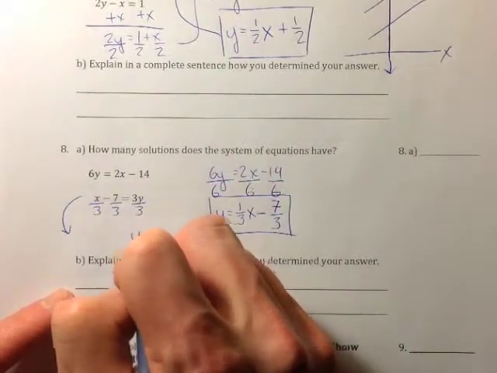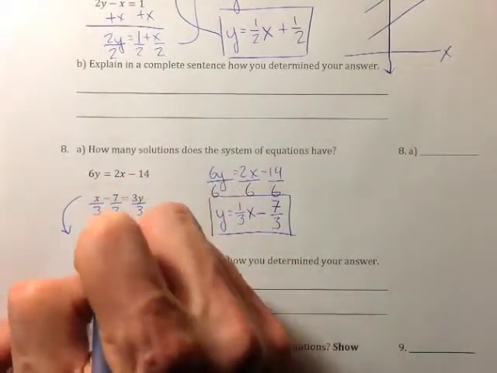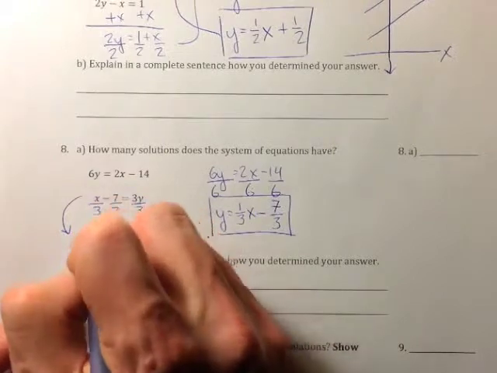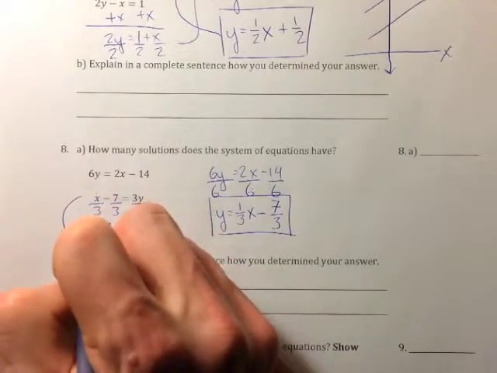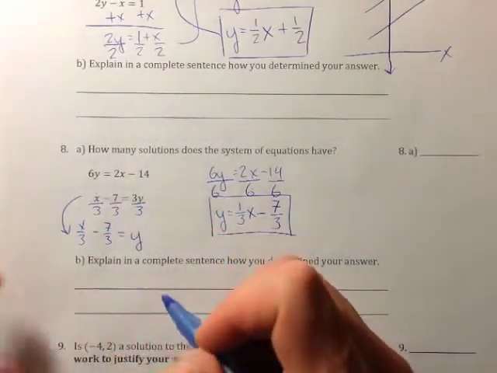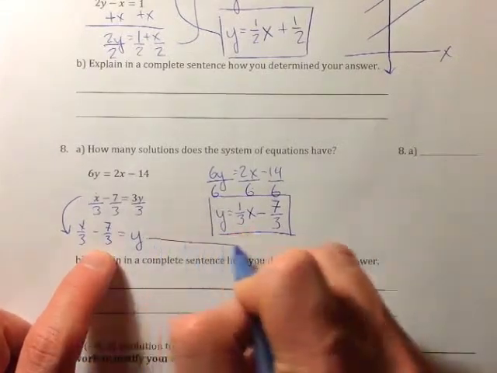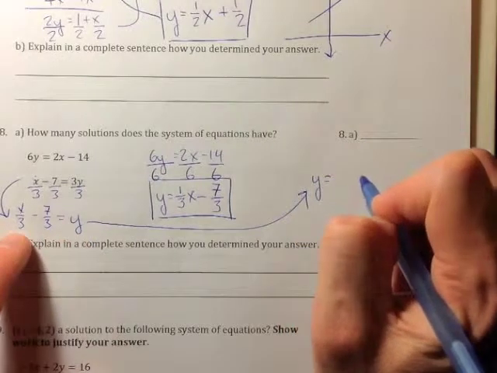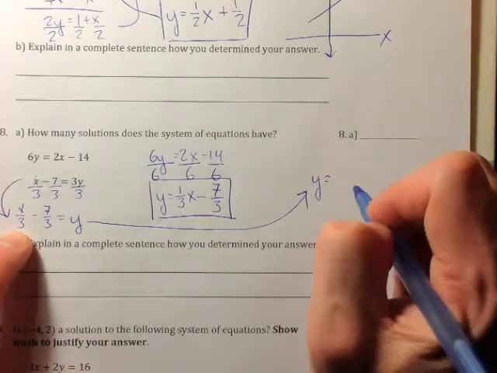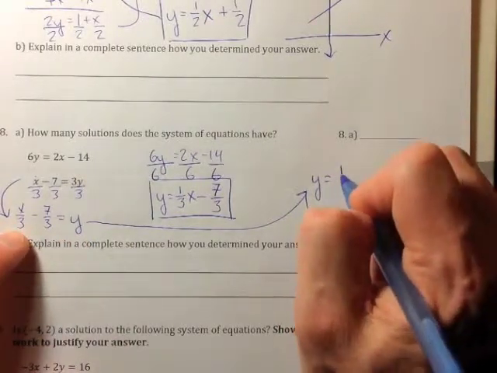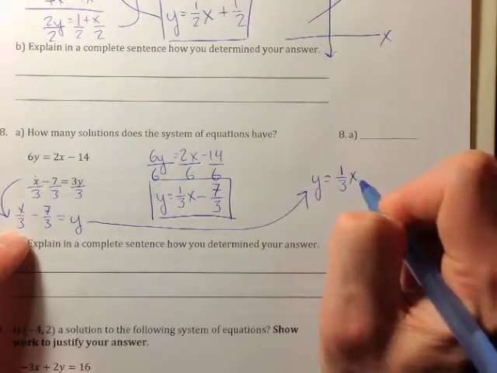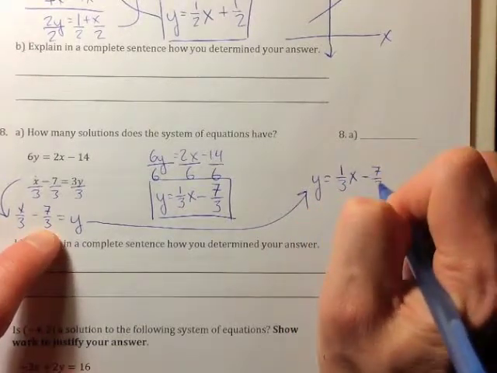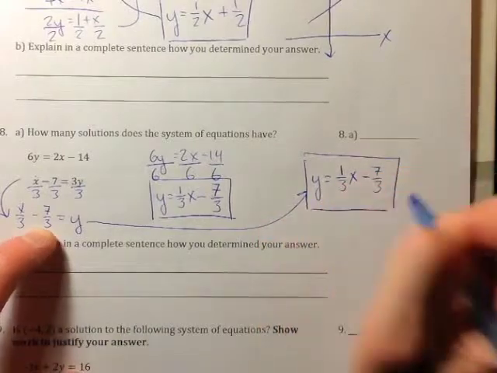So y equals negative 7 over 3, and then x over 3. Now I'm going to write this a little bit prettier over here. Sorry, I'm running out of space. y equals, I'm going to write the x part first. x over 3 is the same thing as 1 over 3 times x minus 7 over 3. So that is our second equation.